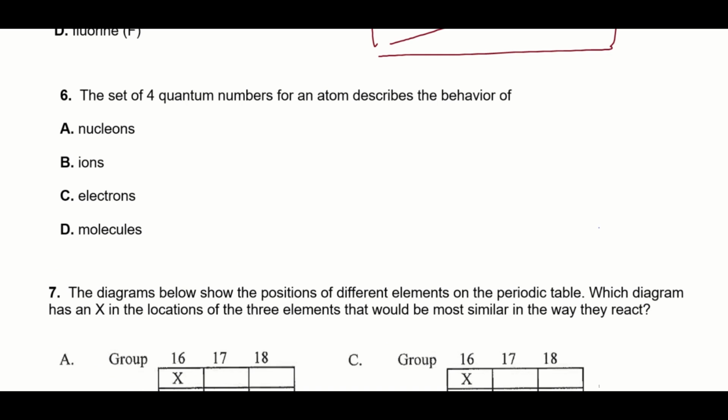All right, quantum numbers, they describe the behavior of electrons. N describes how far away that electron is. L describes the shape of the orbital that electron, the probability cloud, the shape. The magnetic quantum number tells you the orientation of that orbital where the electron can be found, and then the spin quantum number tells you the spin of the electron. So they all describe behaviors of electrons.